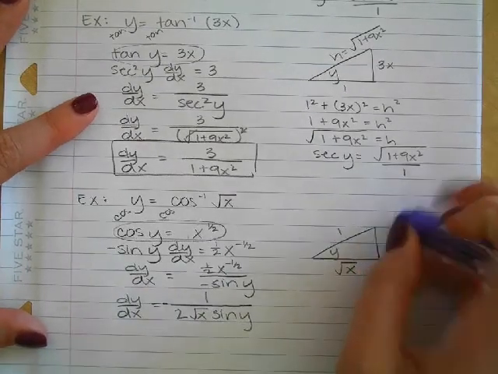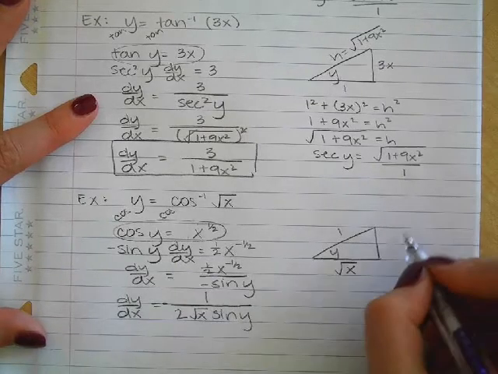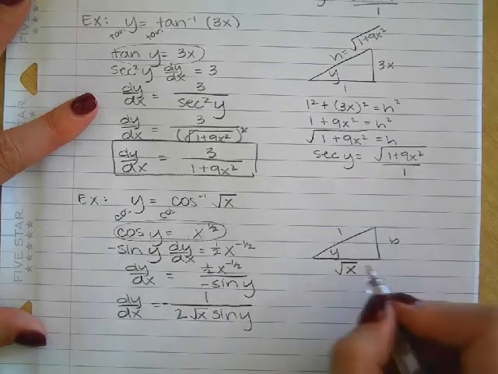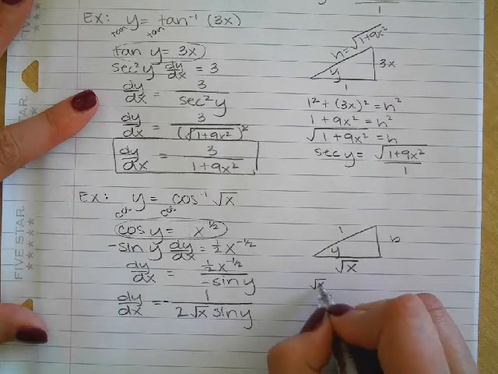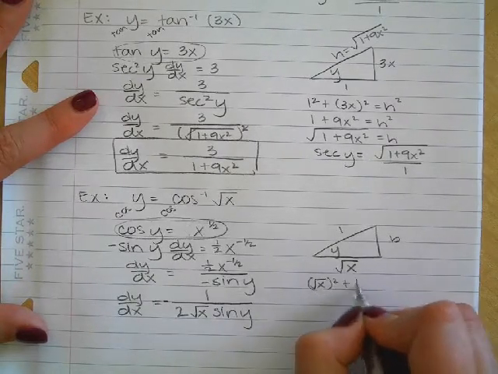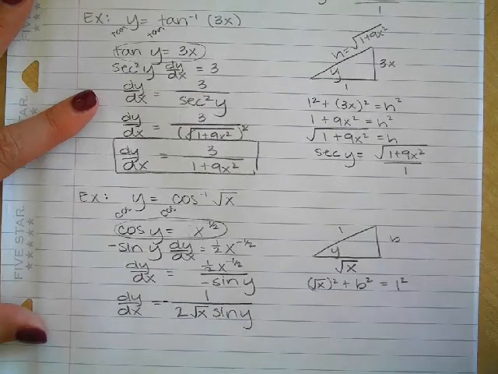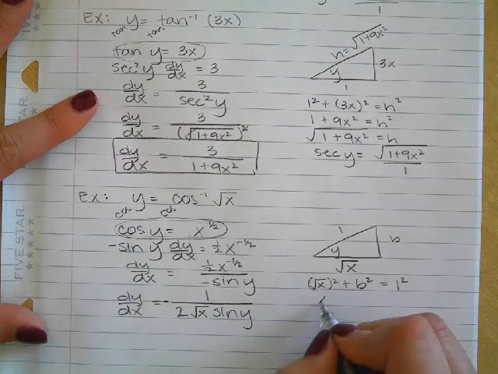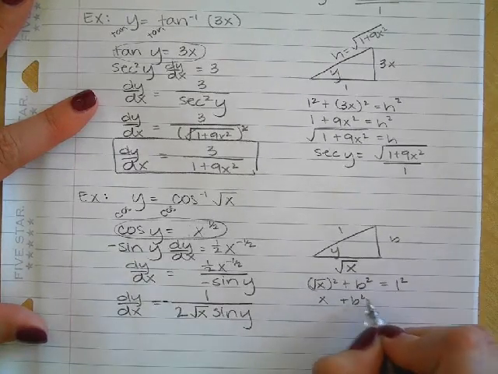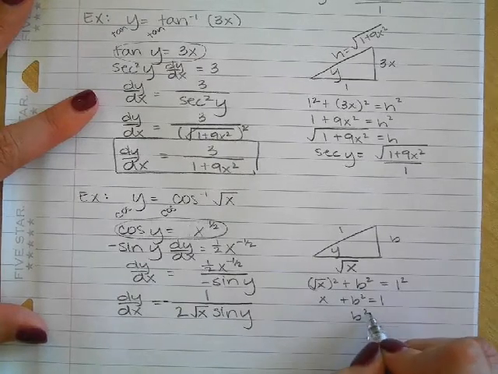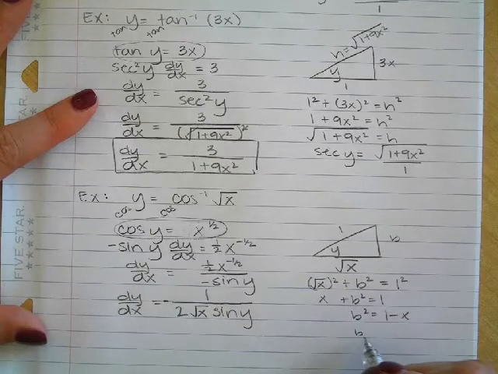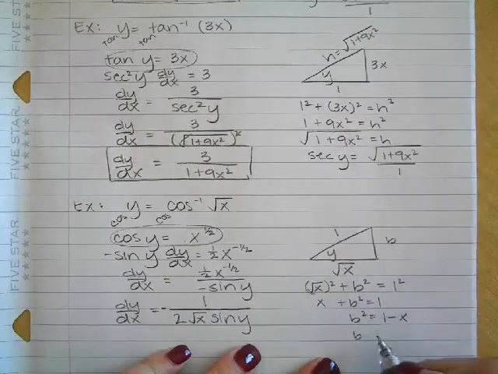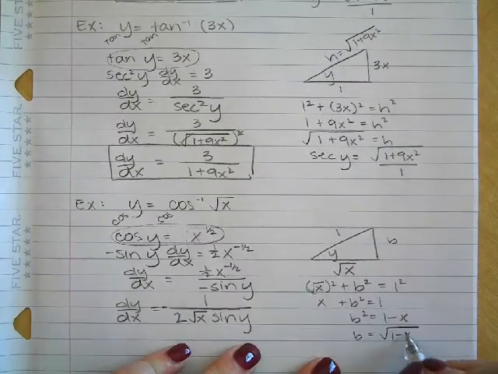So I'll just call it B. So square root x squared plus b squared equals 1 squared. And so x plus b squared equals 1. b squared is 1 minus x, and so b equals the square root of 1 minus x.